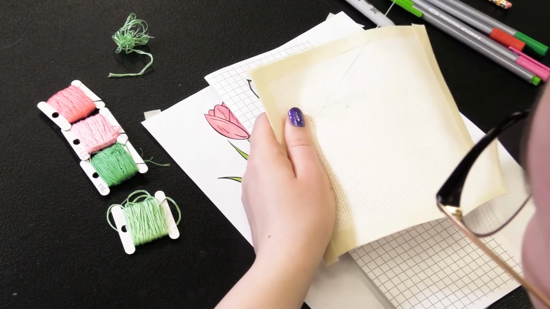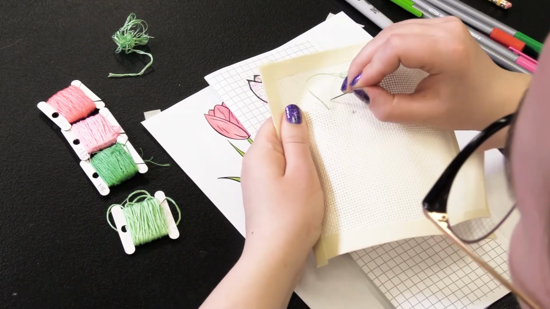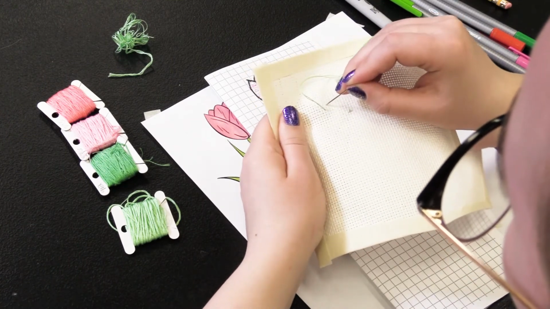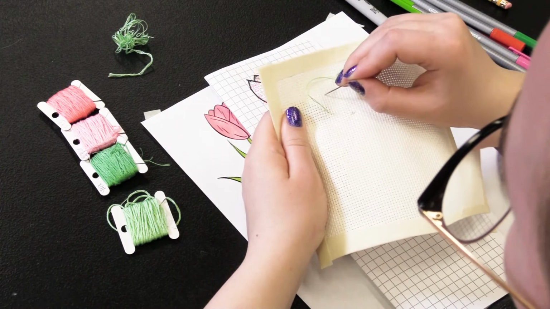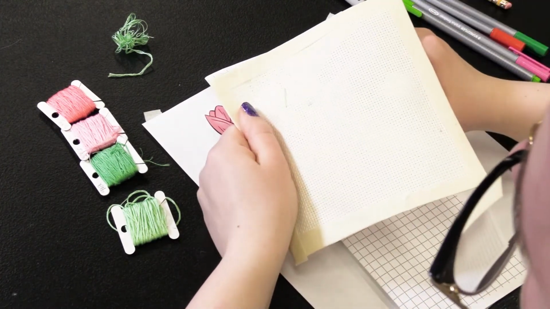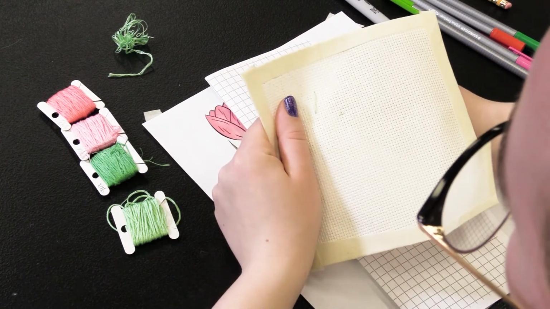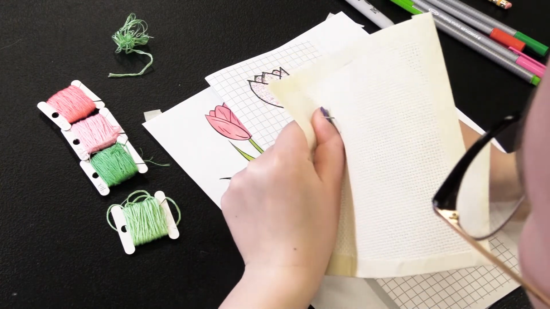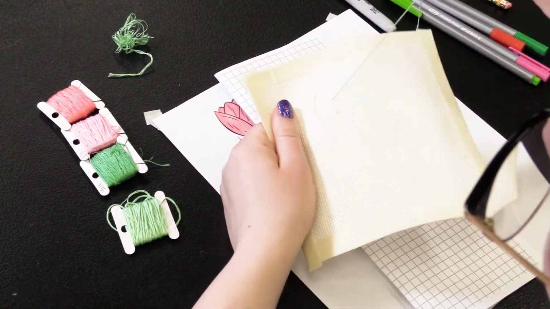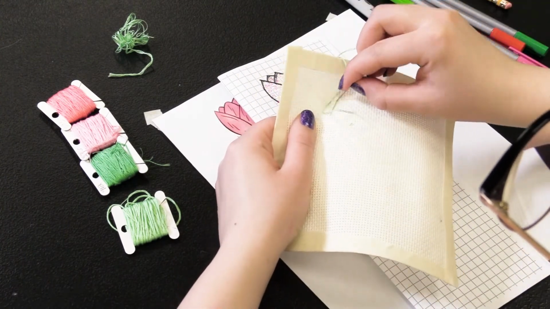So instead of doing the cross, and this kind of gets really fun, you can just pick out however long you want that line to be and just pull, and you've just made a big nice line. And you can go this way, let's say, to the right next. To finish that line, because you've gone through the back, you're just going to go backwards in through that hole.